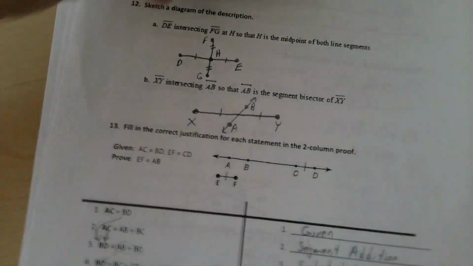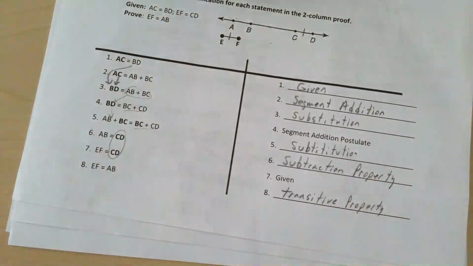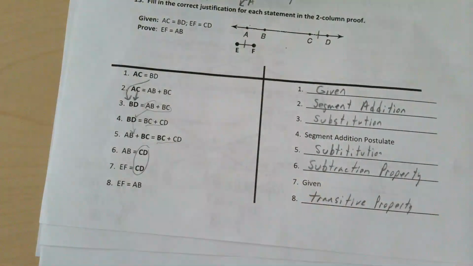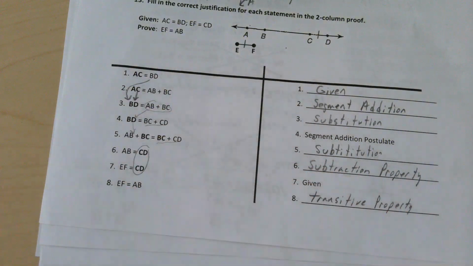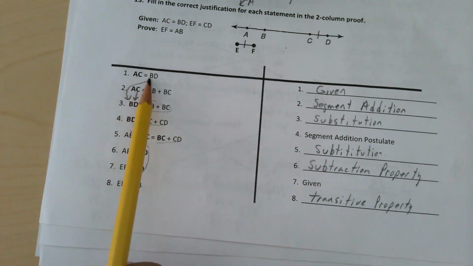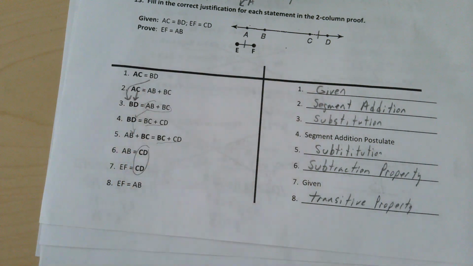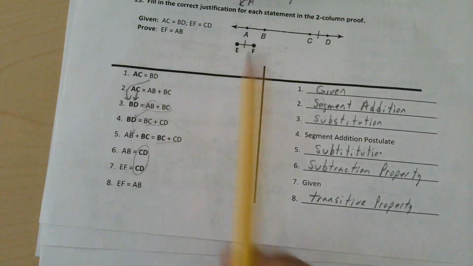Okay, here's our first proof, and you have that proof sheet with all the reasons. Use that as your guide, and I'm hoping that you can see the flow. All the statements were already listed. We just need to be able to justify everything. They tell us that AC equals BD. That was given. Then I'm hoping that you realize you are allowed to add the smaller segments.